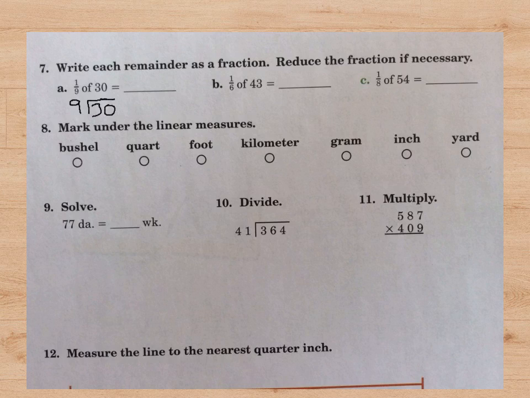Nine goes into 30 3 times. 3 times 9 would give us 27. And so when we subtract, we get 3. So we get 3. This 3 will go on top, and this 9 will go on the bottom.